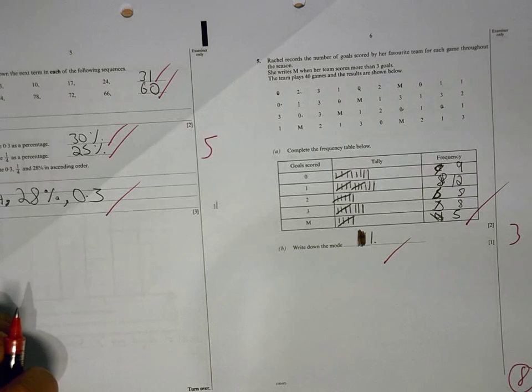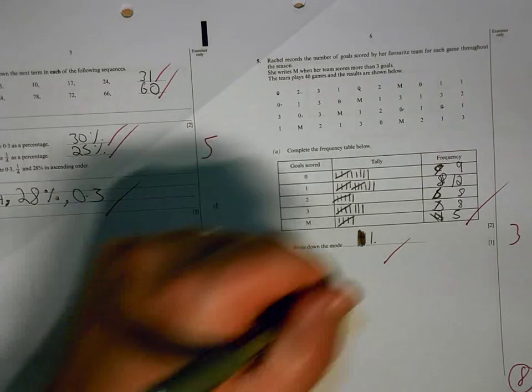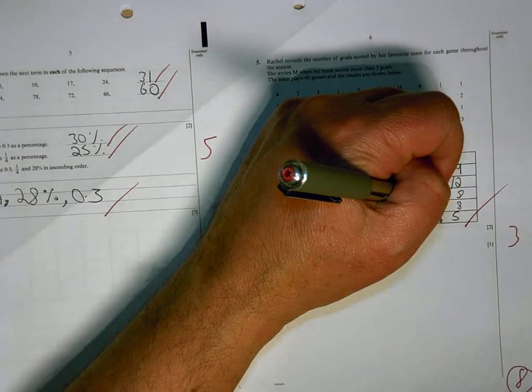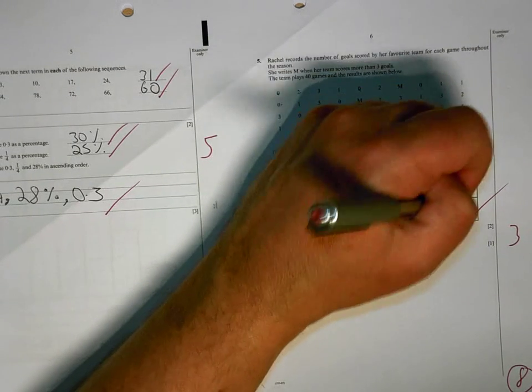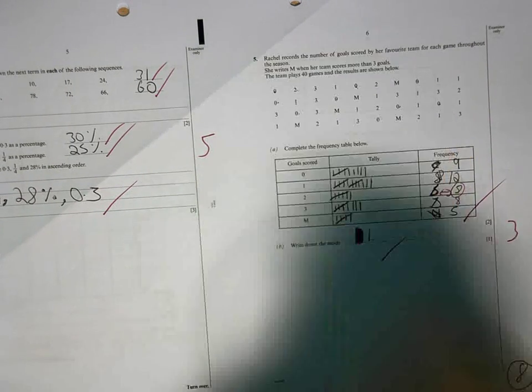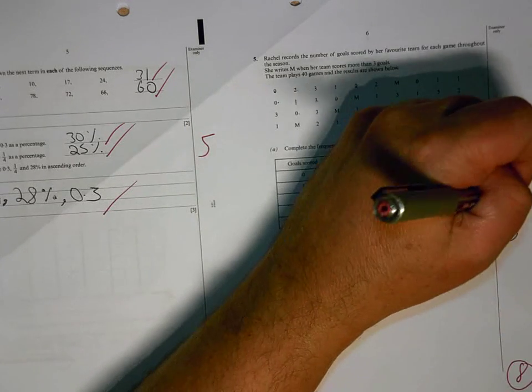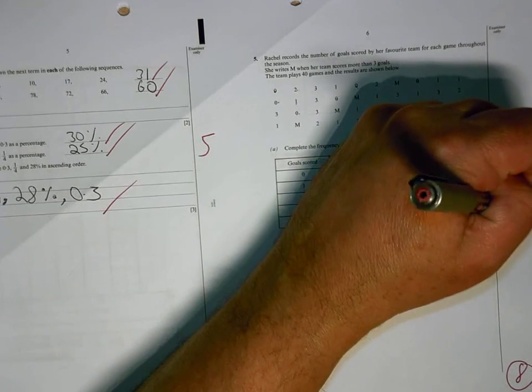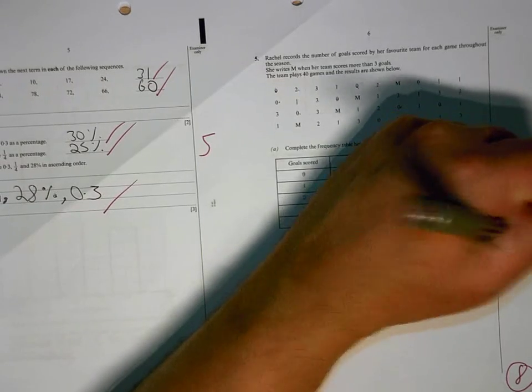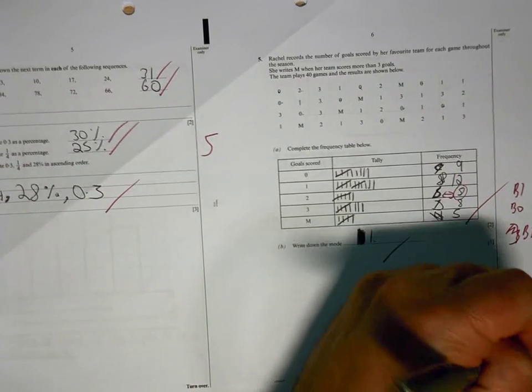No, hang on. 9, 12, 6, 8, 5. That should be a 6. I'm not sure what you got there, so you're going to lose a mark there now. So that drops you down to 7 for the page.